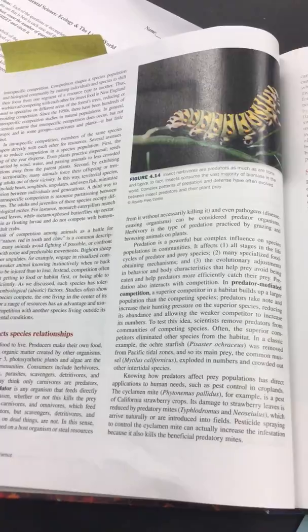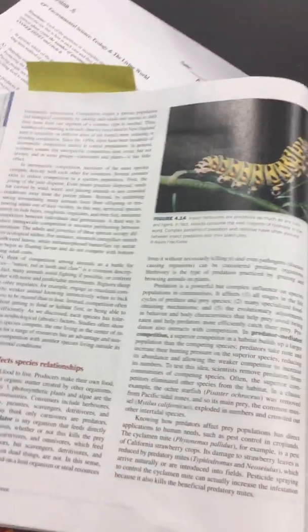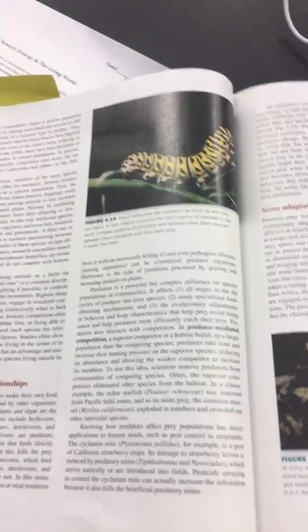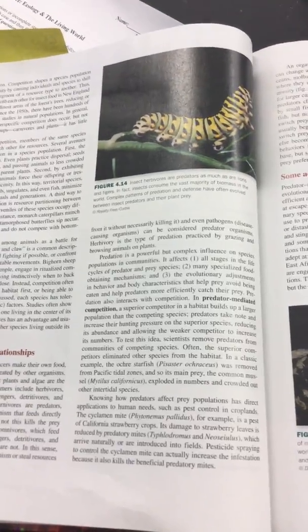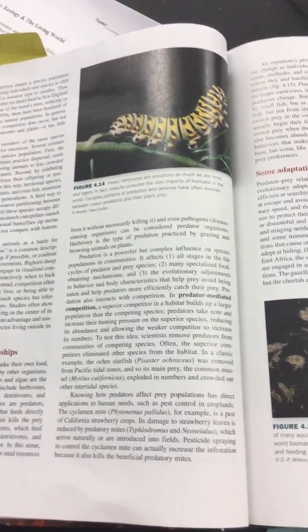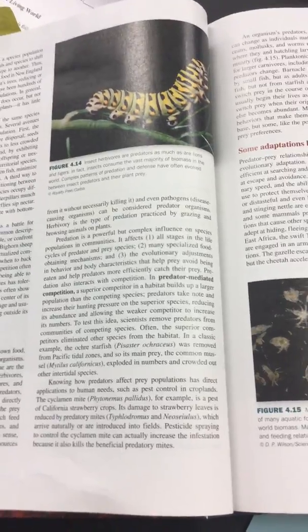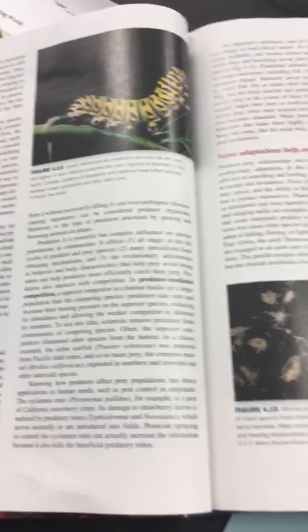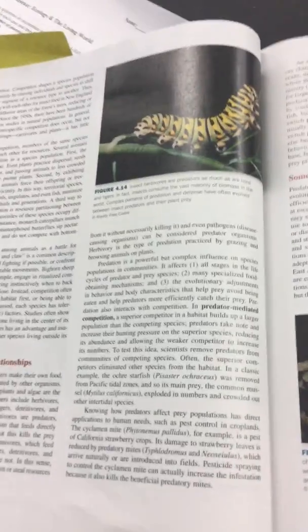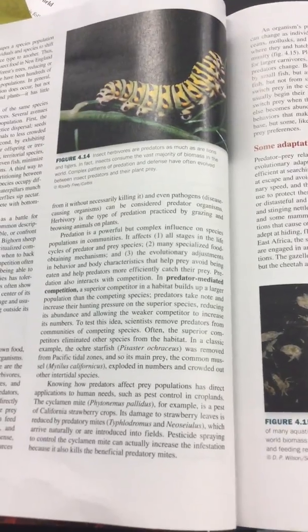In predator-mediated competition, something that is a better competitor and is maybe better prey gets a large population faster than the other species in that same area. So if a predator in that habitat is eating multiple things, it will start to eat whatever has a larger population, which helps control that population.